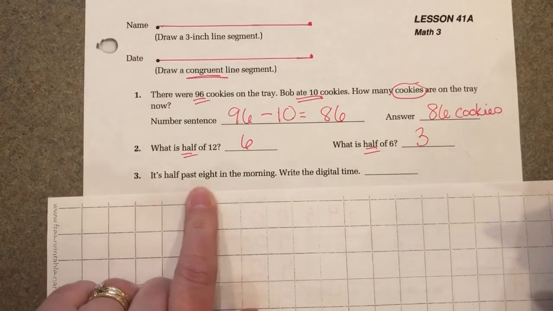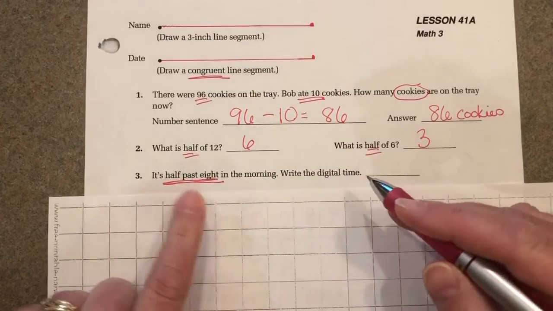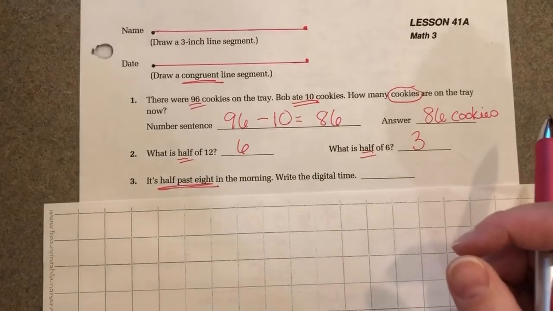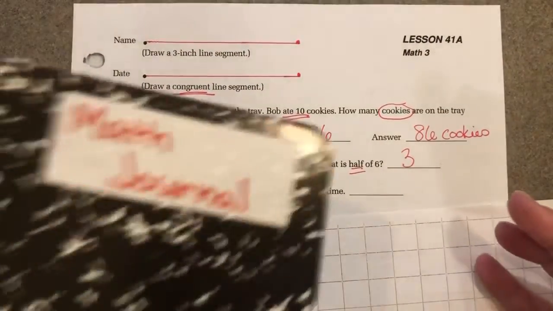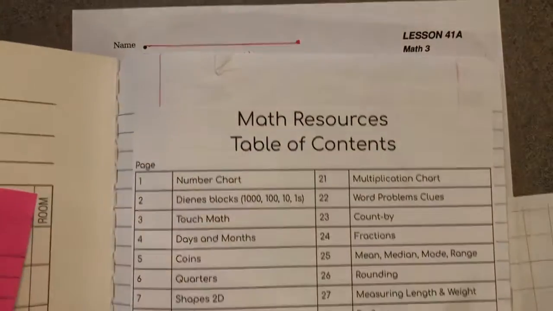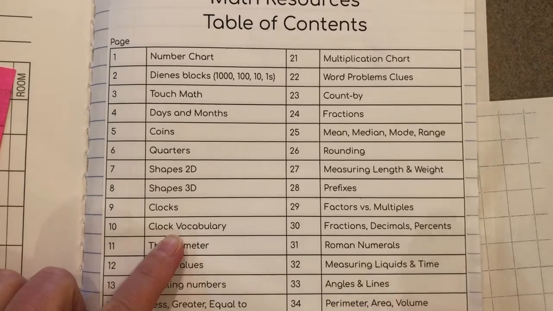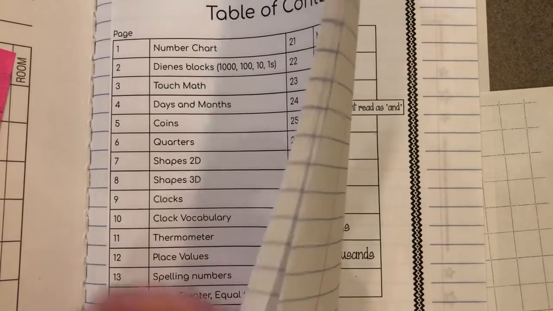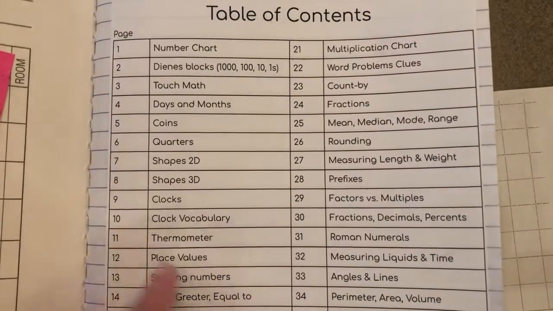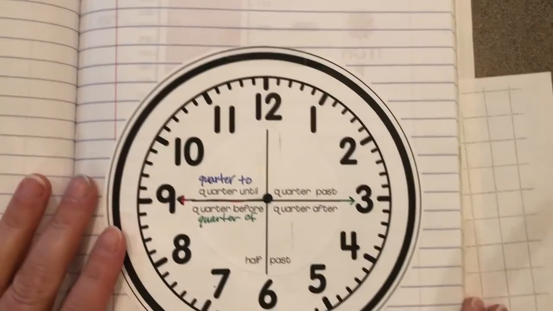It's 8:30 in the morning. 8:30. Now, this is on your clock vocabulary page, and you will get to know this page very well. Page 10, clock vocabulary. Because some of the stuff we're going to go over is a little bit foreign to us when it comes to clocks. And this is just a good skill to have, to be able to read a clock and know the words that go along with telling time.